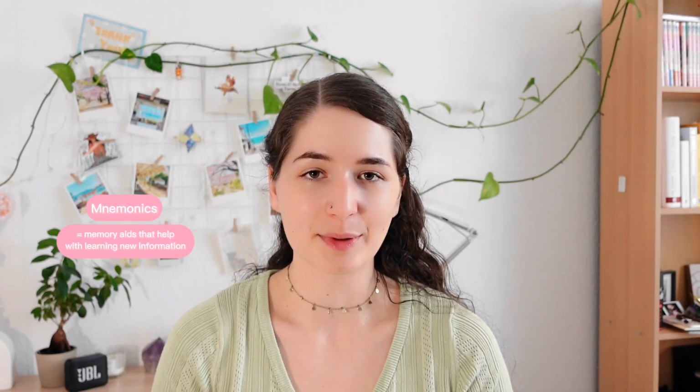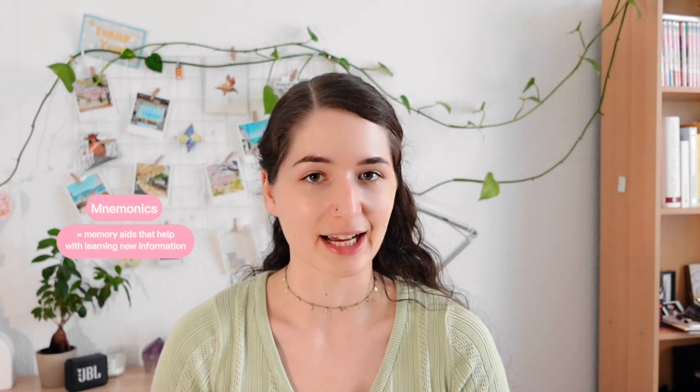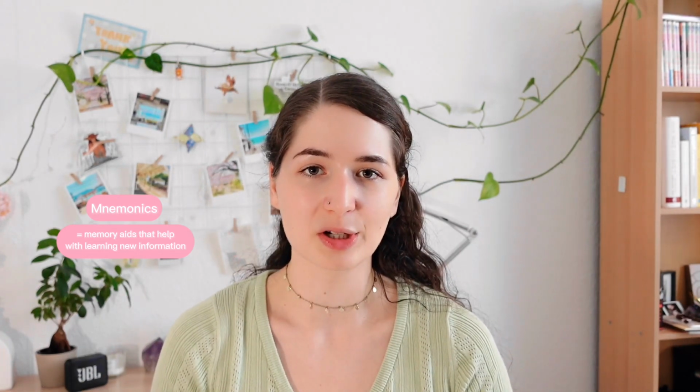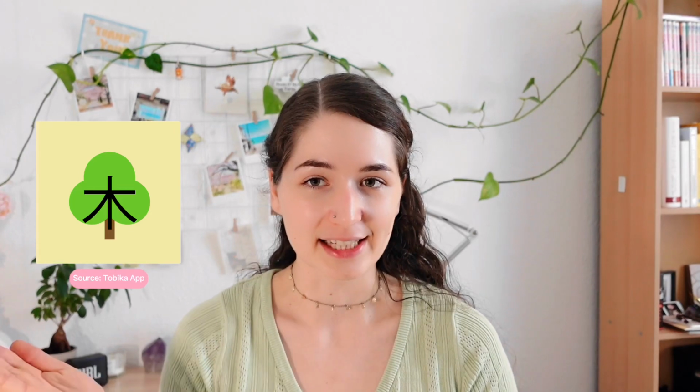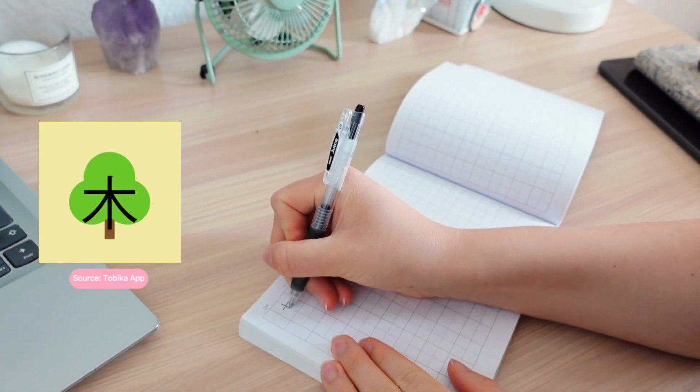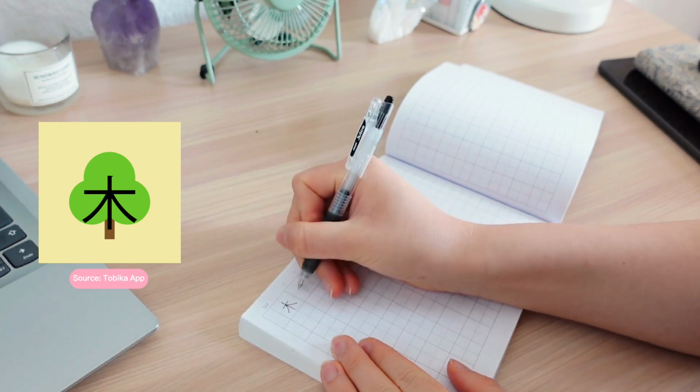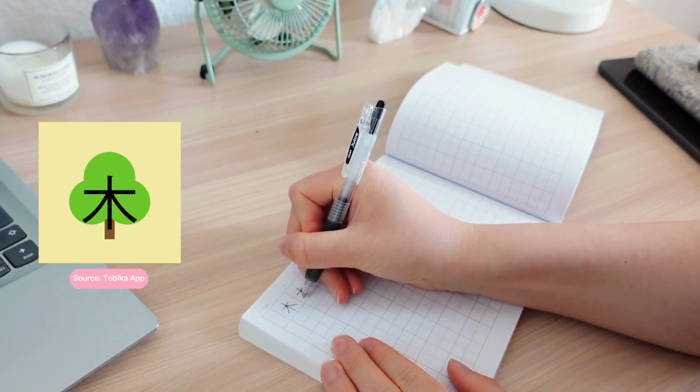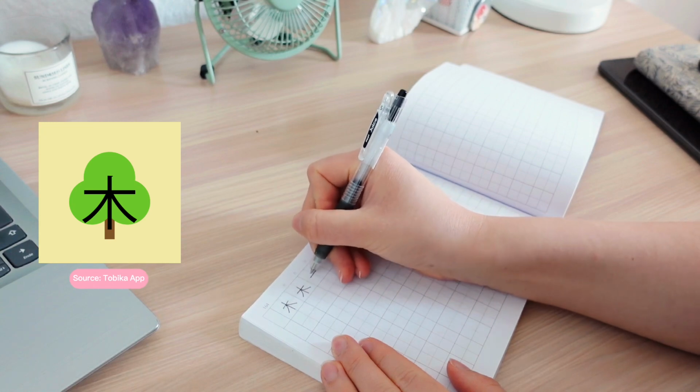And if you're still thinking that radicals are way too complicated for you and you want to have another study method, there are countless other possibilities for how you can learn kanji without using radicals, for example by using mnemonics. Mnemonics are memory aids that help you to learn new information, for example kanji, by using similar or easy to recall images. For example, the kanji 木 basically looks like a tree with a lot of branches. And when you're studying the kanji for the first time, you can imagine a tree in your head while writing the kanji.